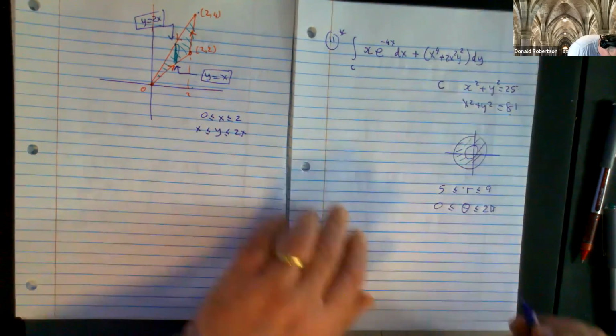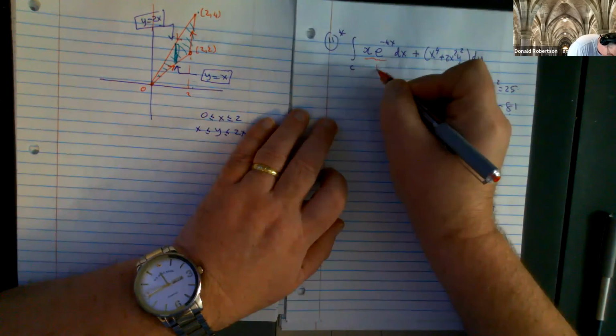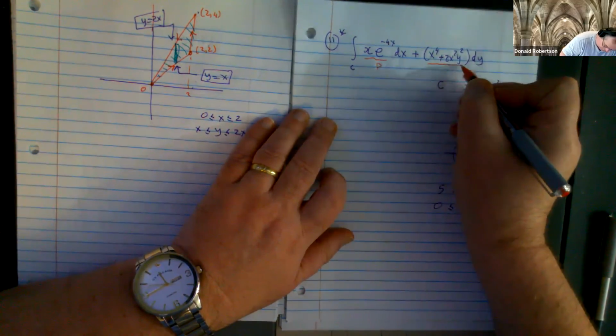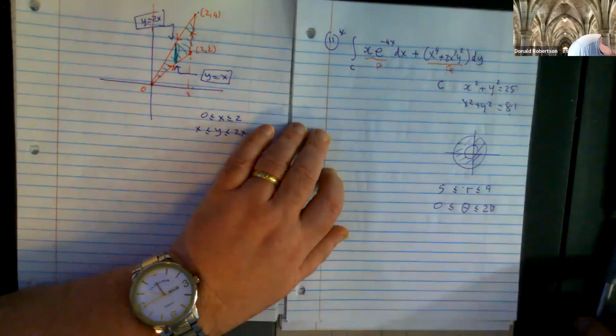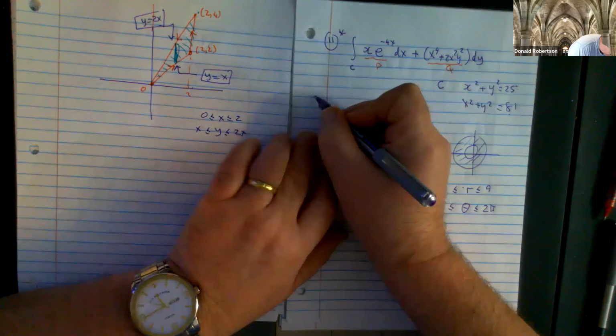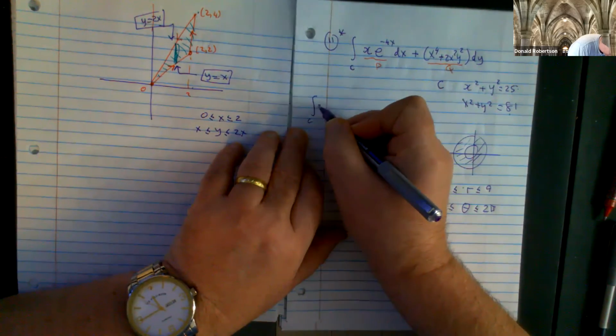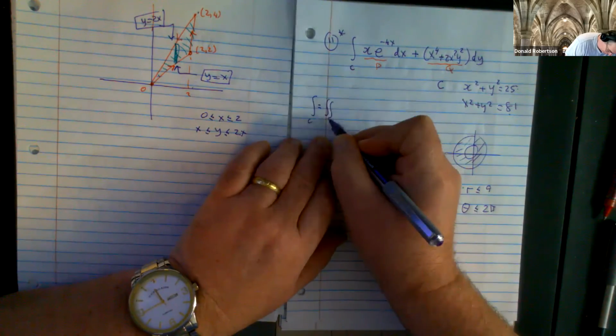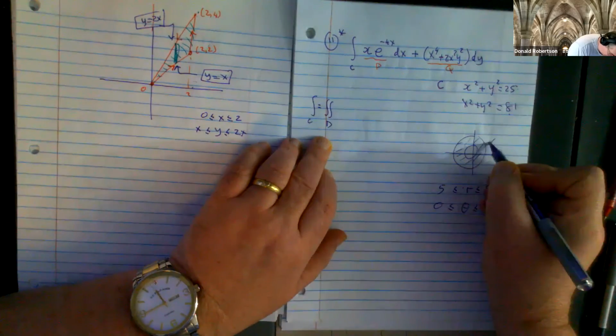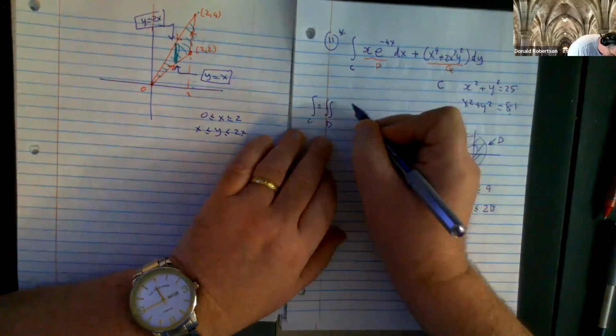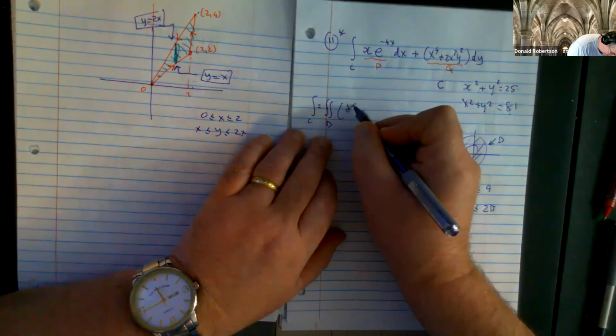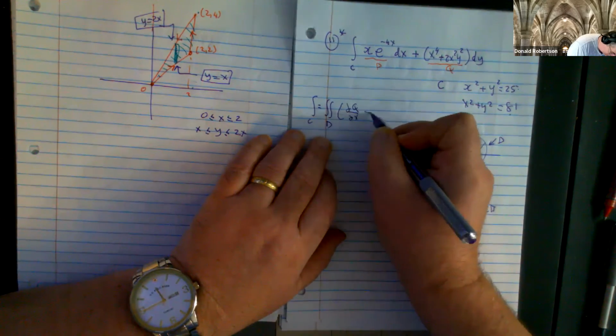The one I'm going to call P is this, and the one I'm going to call Q is this. So I'm going to have the double integral over this region D of that, take away that.